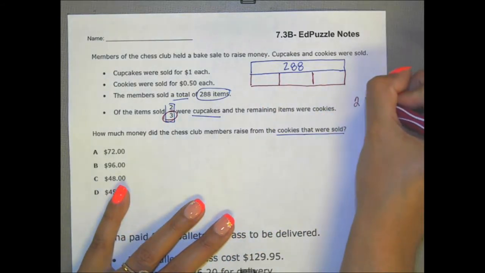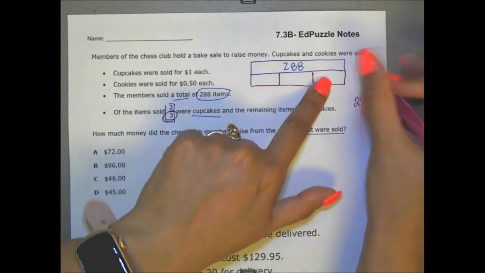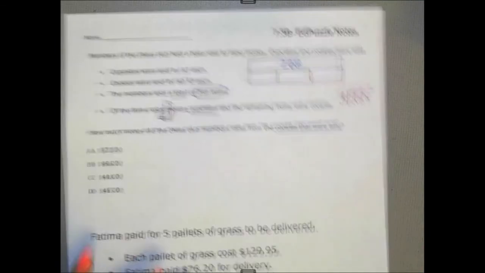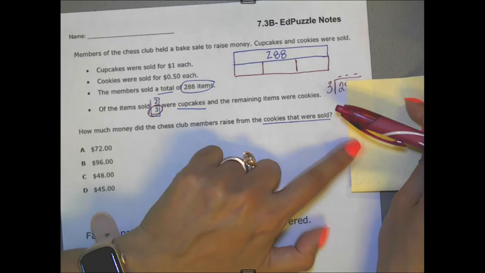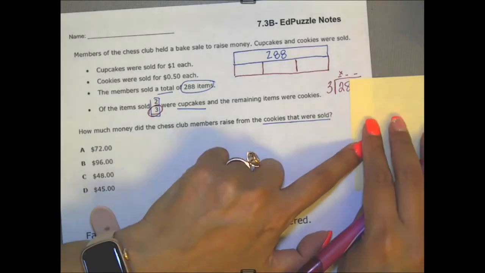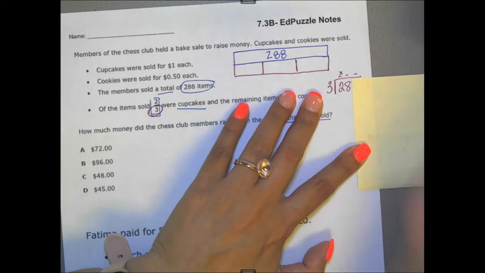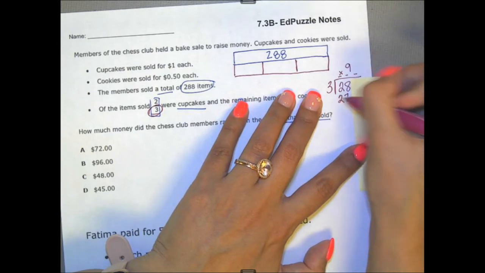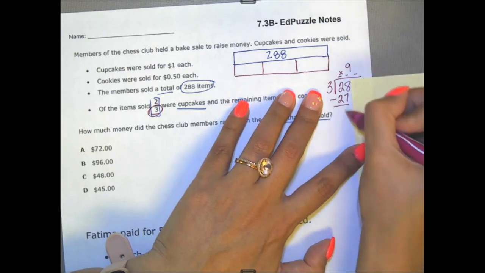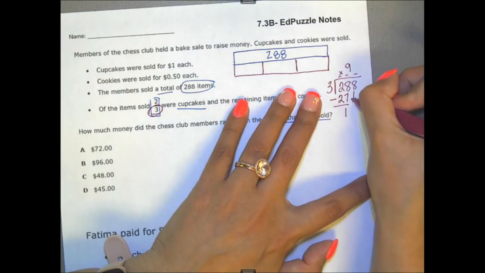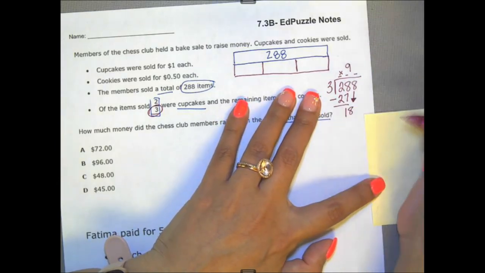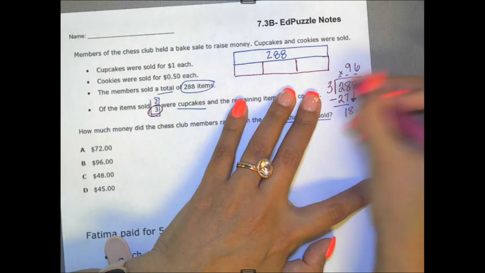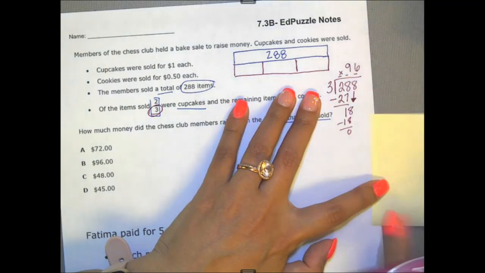So we're going to take our 288, and there's 3 sections, so we're going to divide it by 3. 3 cannot go into 2, but 3 does go into 28. 3 goes into 28 9 times. 9 times 3 is 27. 28 minus 27 is 1, and I bring down the 8 to make 18. 3 goes into 18 6 times. 6 times 3 is 18, and I have no remainder.